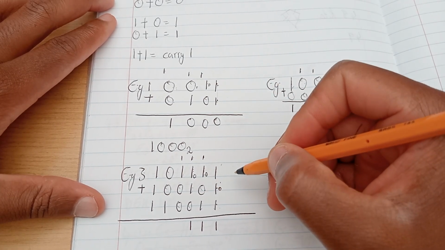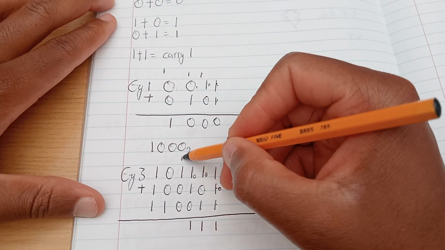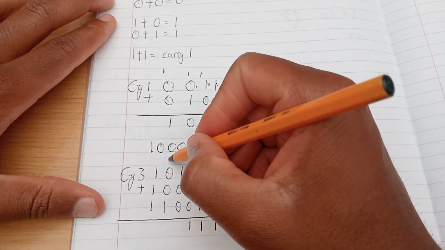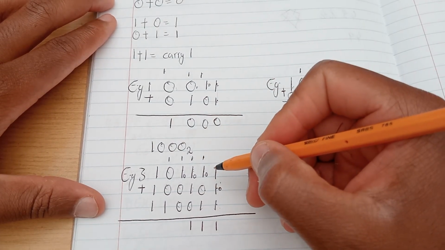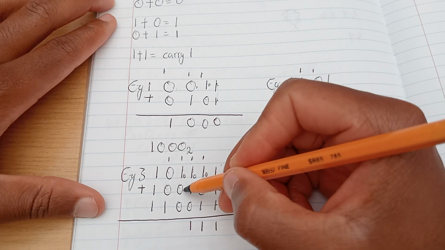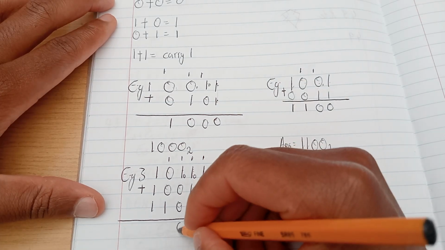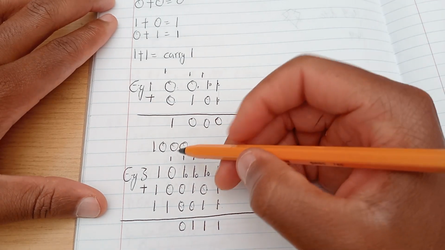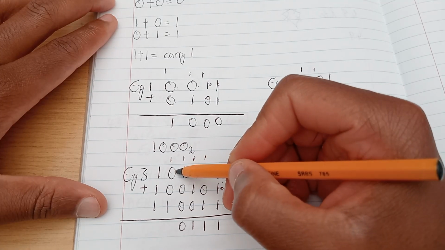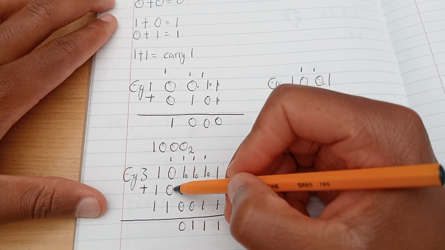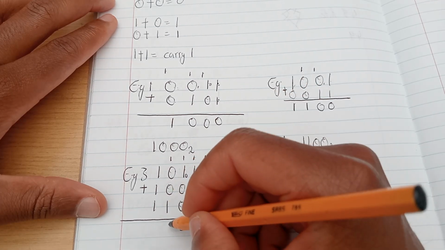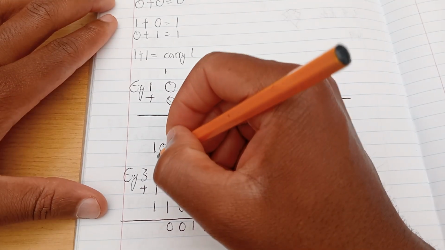And therefore, we'll say 1 plus 1 is going to give you 0. And then you're going to carry 1 that side. And therefore, we'll say 0 plus 0 is 0. Therefore, we'll say 1 plus 0, it's 1. And then 1 plus 1 is going to give you 0. And then you're going to carry 1 that side.